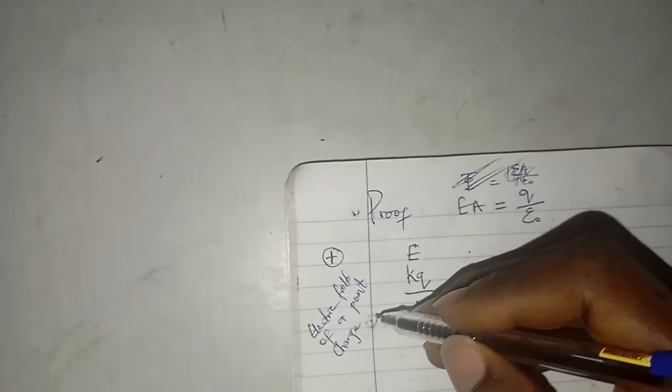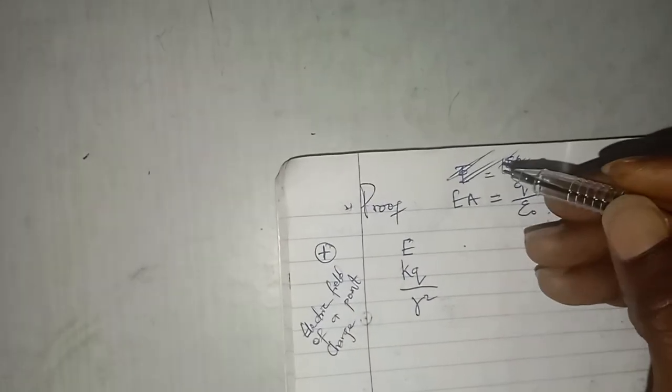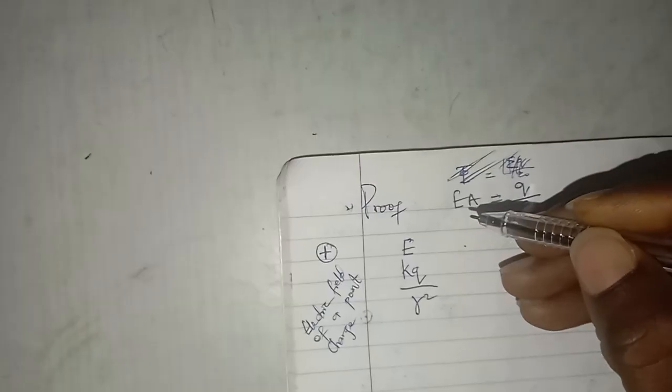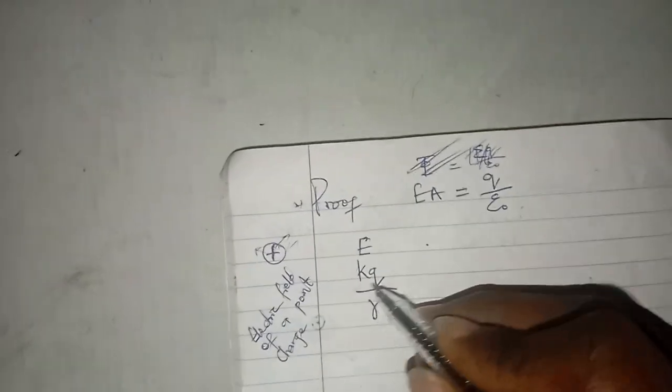So note it, write it somewhere: the electric field of a point charge. I did not say of lines of charge, maybe in cylindrical or conducting line or infinite sheet or infinite line. I said point charge, just one. That is a charge that is moving out, and the one receiving maybe negative charge, the electric field there is given by KQ all over R square.